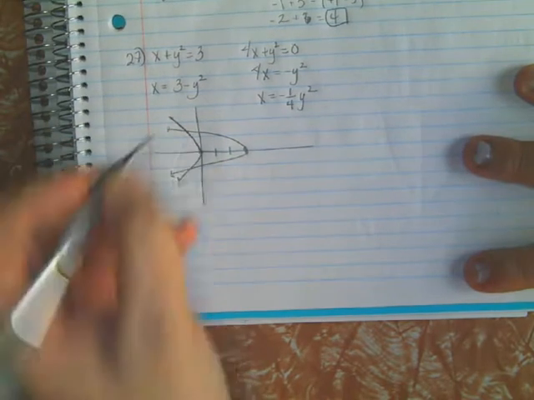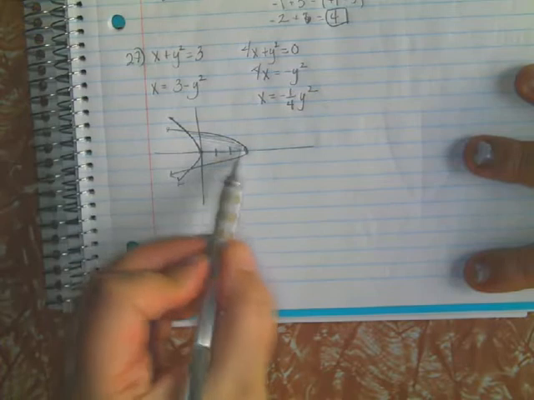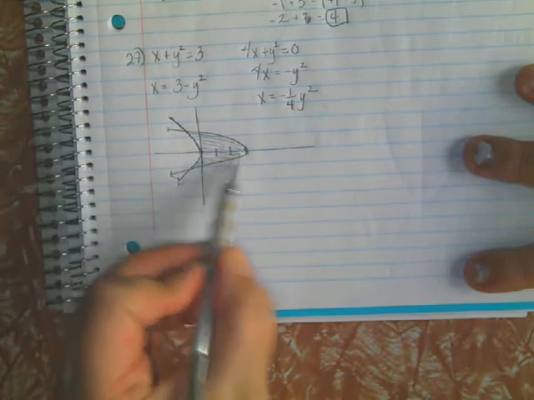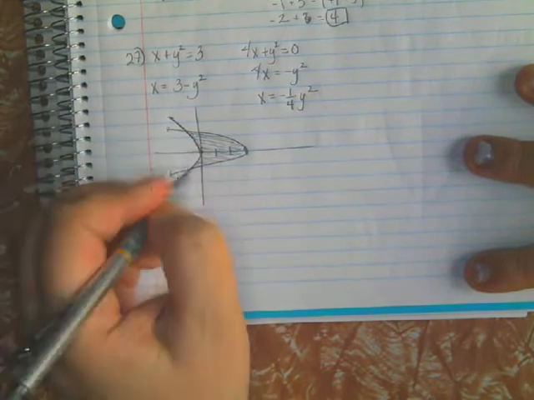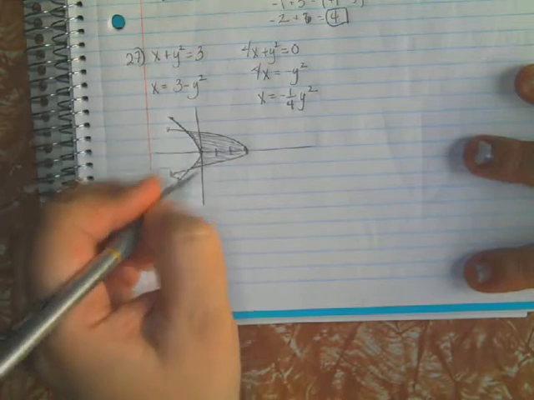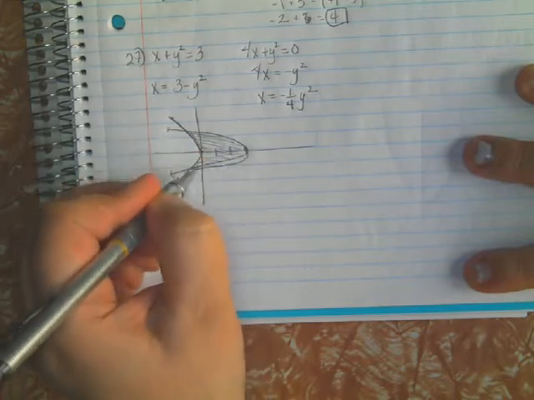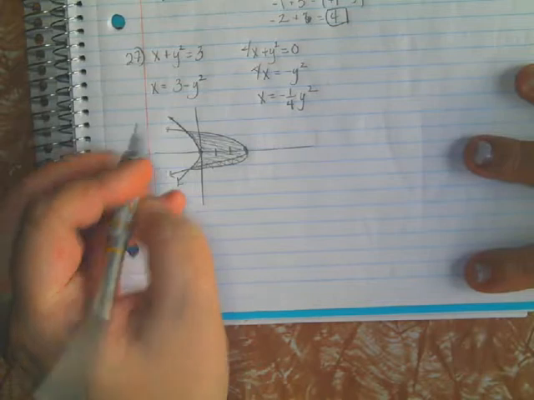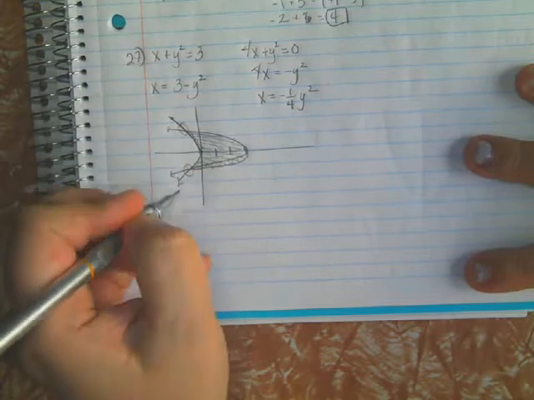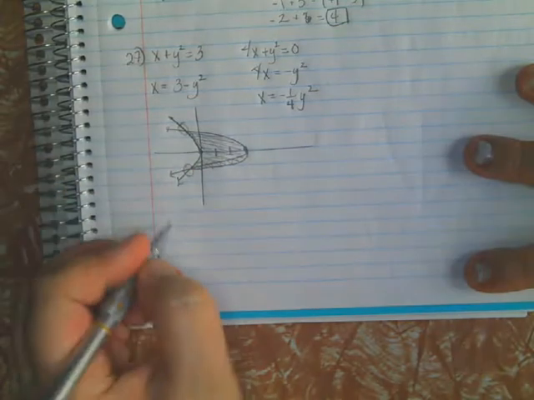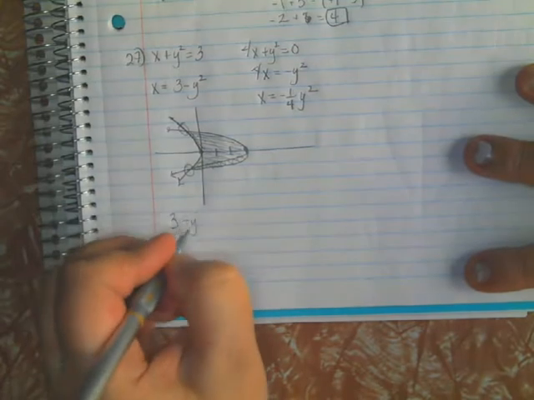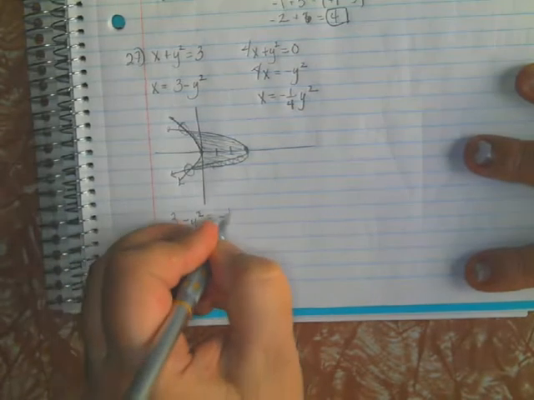What I want to know is the area right here. My picture is probably not the best, but those two halves should be identical. They should be the same area. What I need to know is where they cross. So I need to know where 3 minus y squared is equal to negative 1/4 y squared.